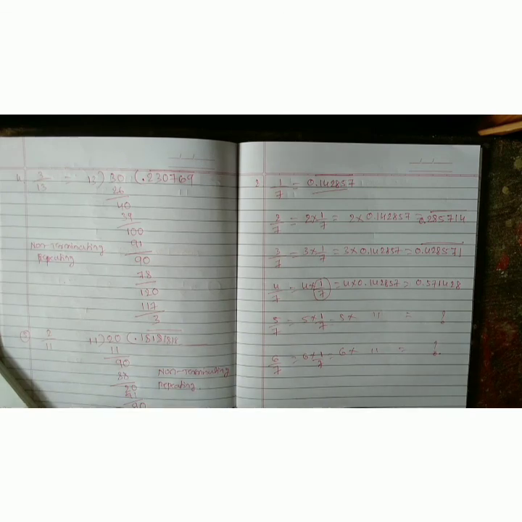Yes. So we have to move on to the third one here. Express the following in the form of p by q, where p and q are integers and q is not equal to 0.